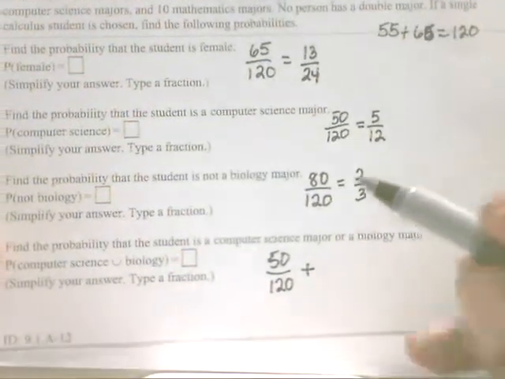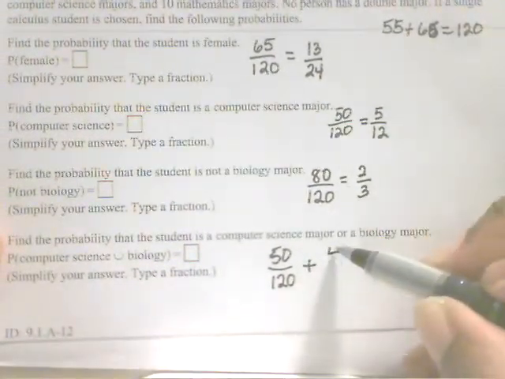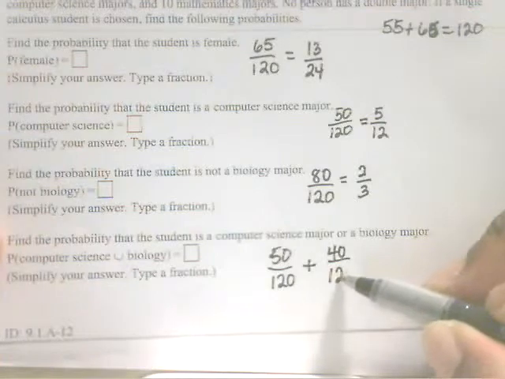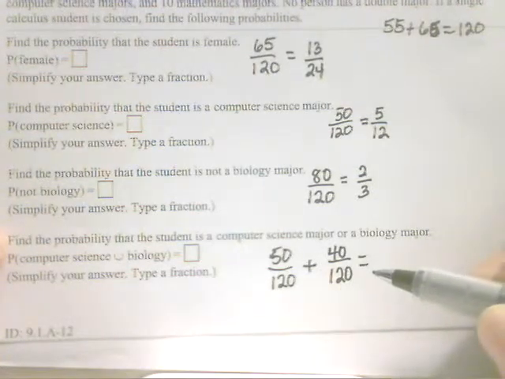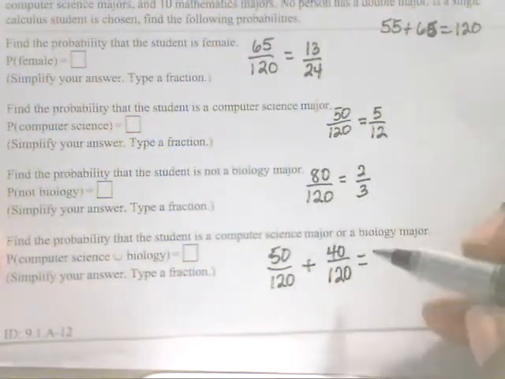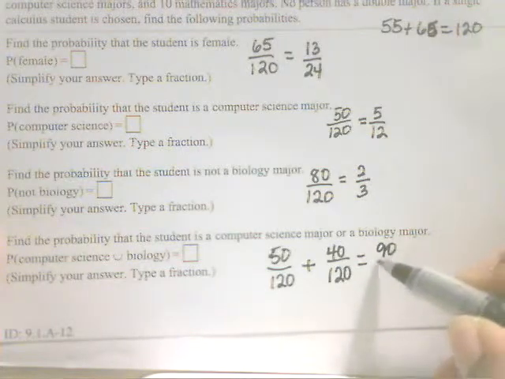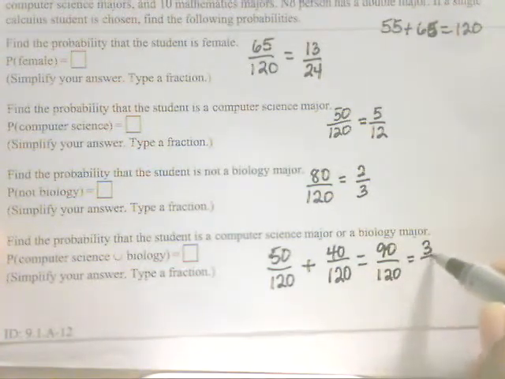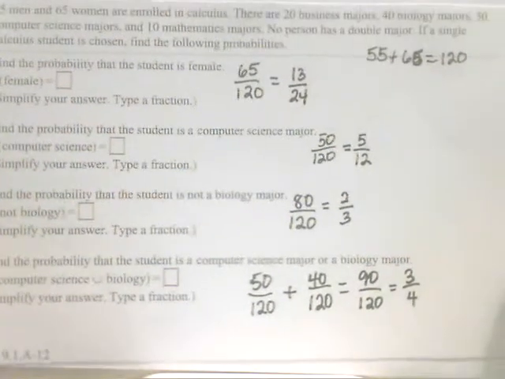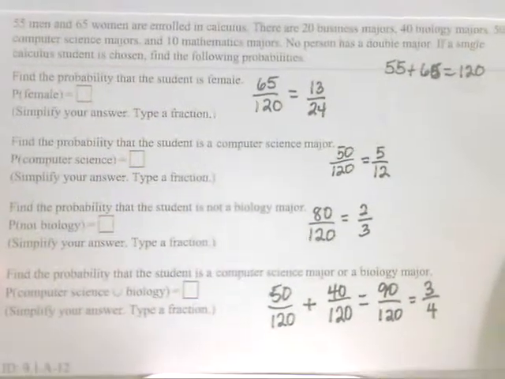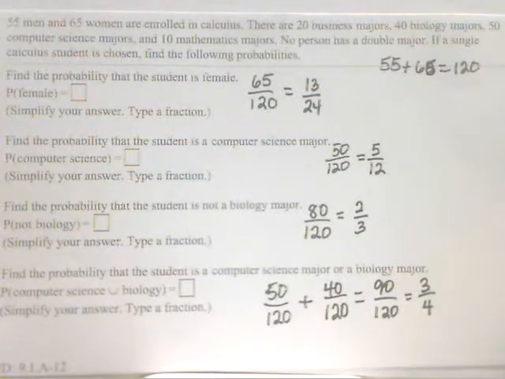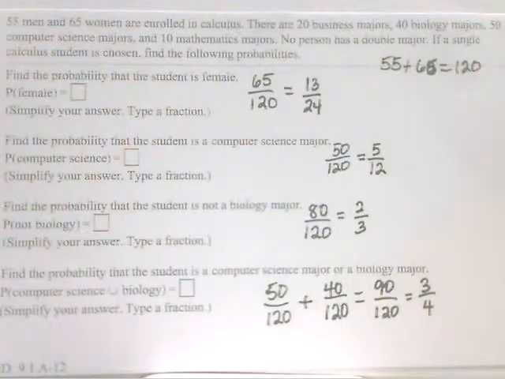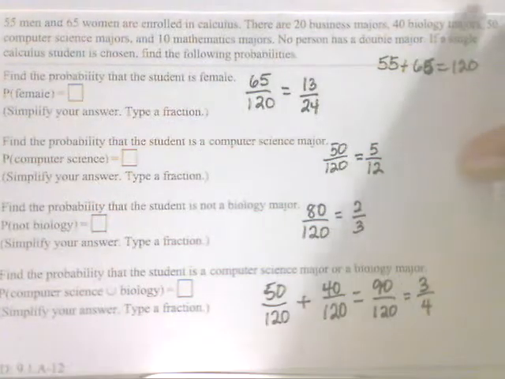There are 40 biology majors out of 120. So it'll be 40 over 120. Now, if we add 50 and 40 together, you're going to get 90. So it'll be 90 over 120. And 90 over 120, when you reduce that, would be 3/4. Okay? So make sure that you simplify your answers in simplest form and type them in the form of a fraction.